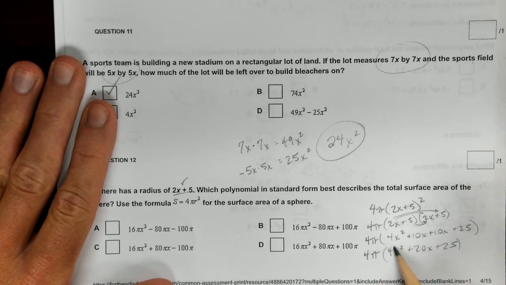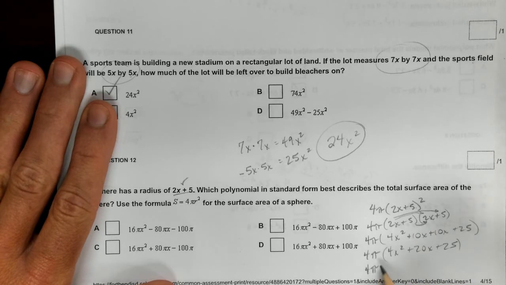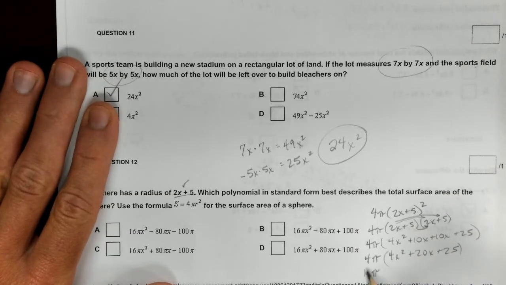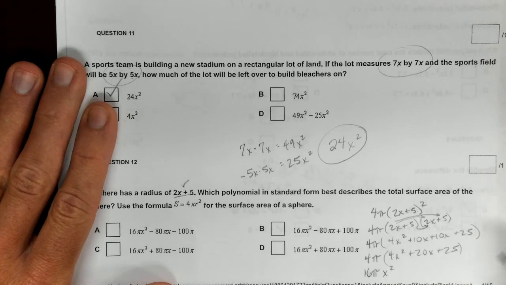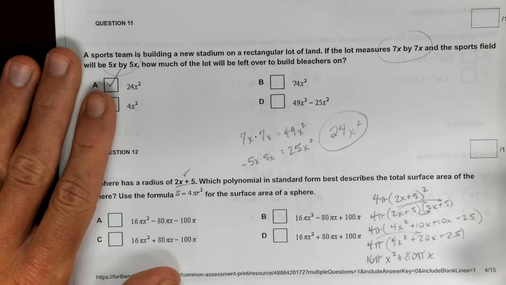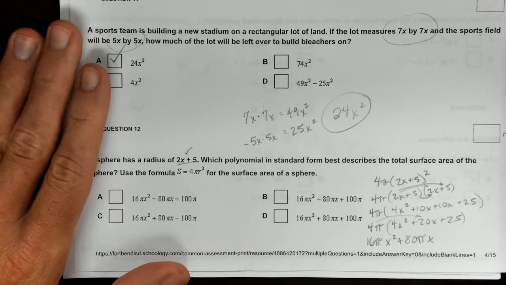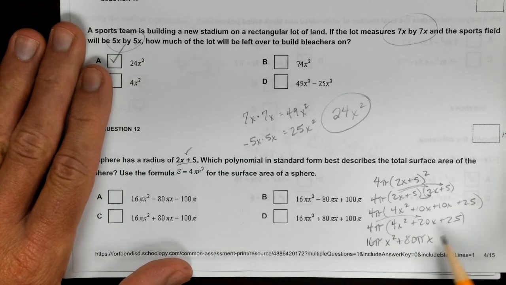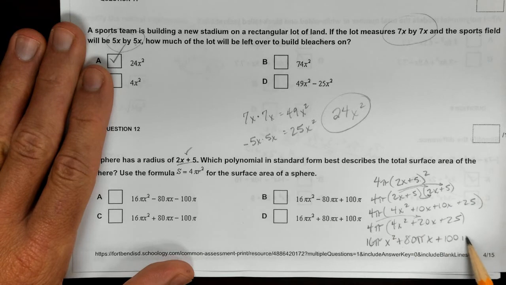So now you have one more step. Now I need to distribute in here. So you have 4 pi, sorry, not 4, 16, because 4 times 4 is 16. 16 pi x squared. You need to distribute here. 4 times 20 is a positive 80 pi x. Sorry, can you see that? And then last, you got 4 times 25, and that's positive 100 pi.